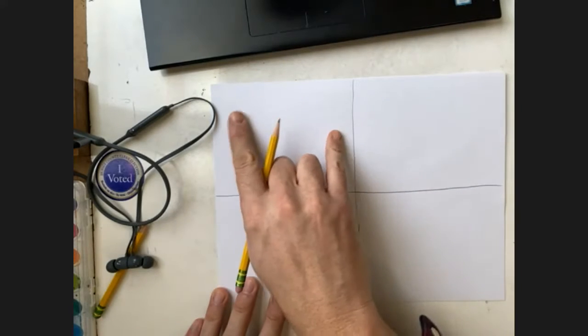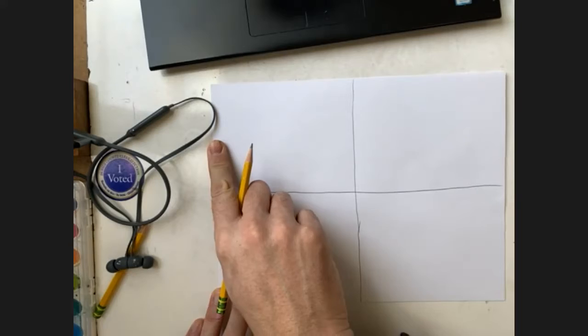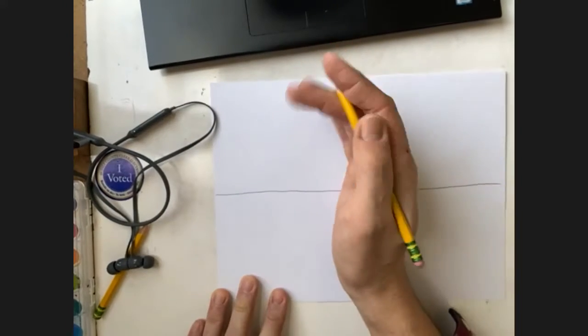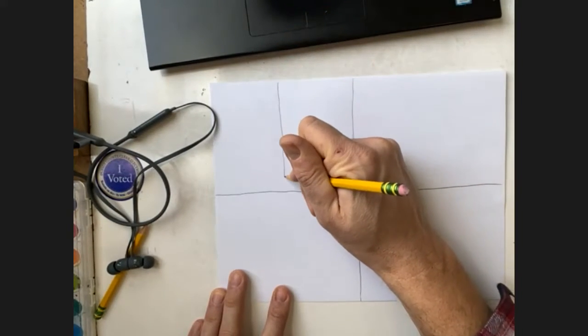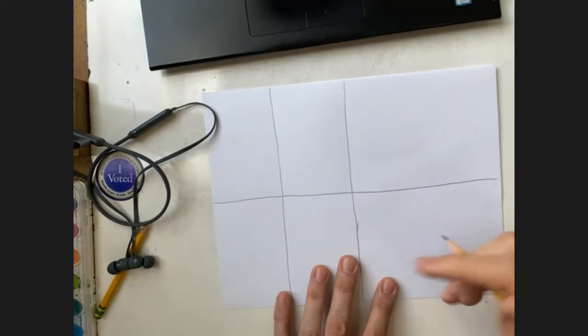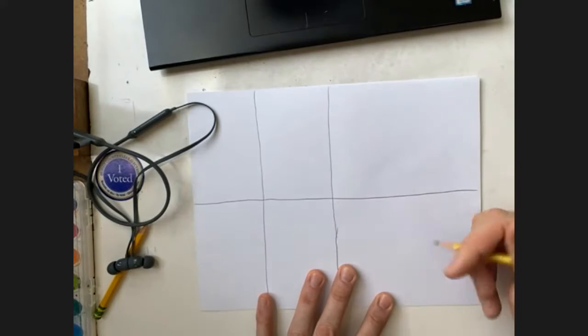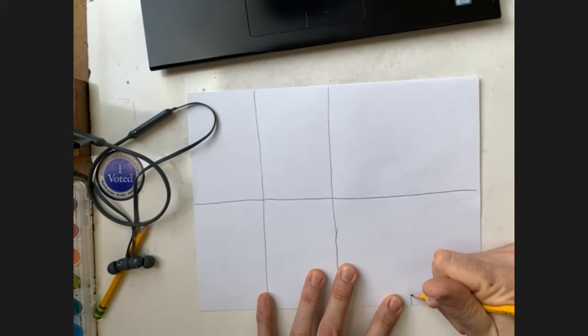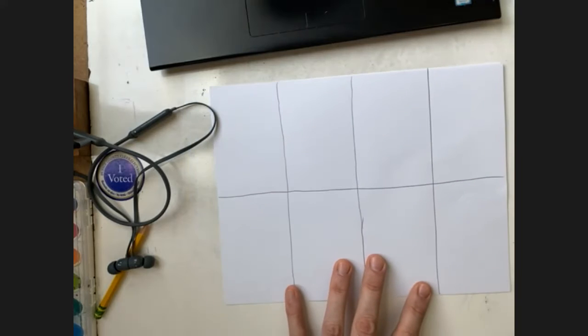Now I want to put a line going down like this one in between here and here. So here's the edge of the paper, here's the middle of the paper, and in the middle of those, I'm going to draw one more line like this. And if you notice, what we're doing is we're kind of dividing up our paper into shapes. What shape is this? If you said rectangle, you are right. It's got 4 straight sides.